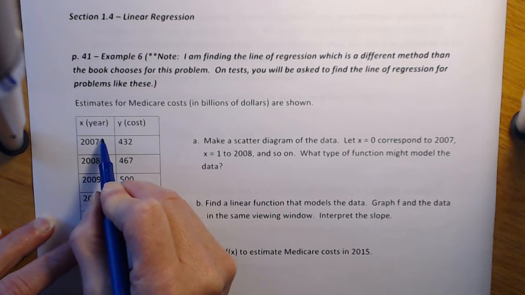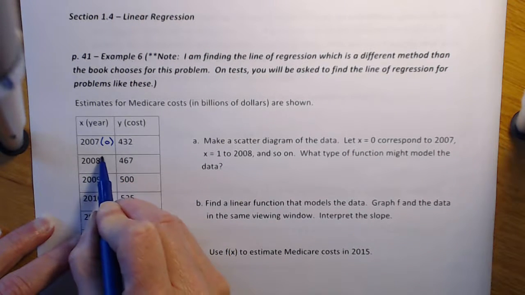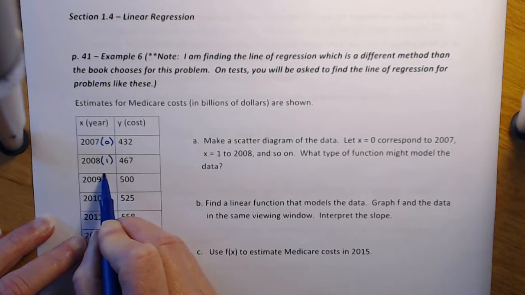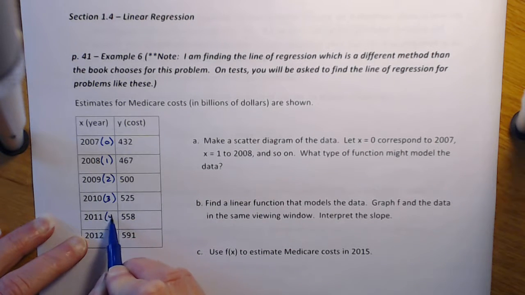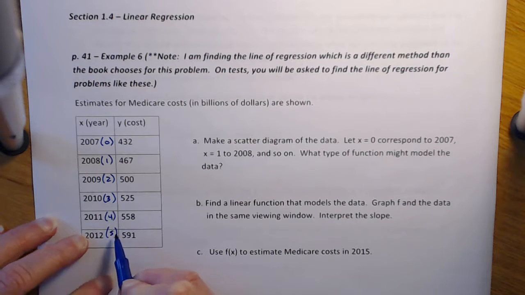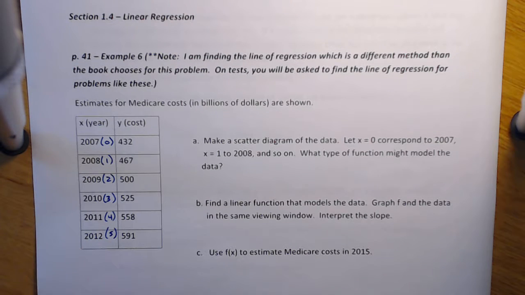So the first thing I'm going to do is just make sure I understand. So that's going to be year 0. Then 2008 is 1, 2009 is 2, and so on. That just helps us graph a little bit better rather than worrying about x inputs in the 2000s. Our x inputs are going to be 0 to 5. And then we have y outputs from 432 to 591.